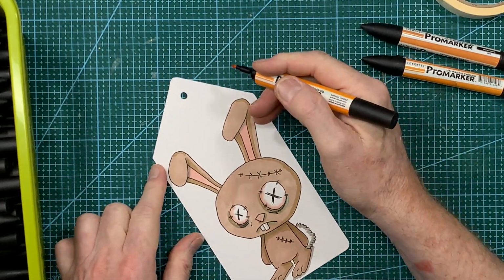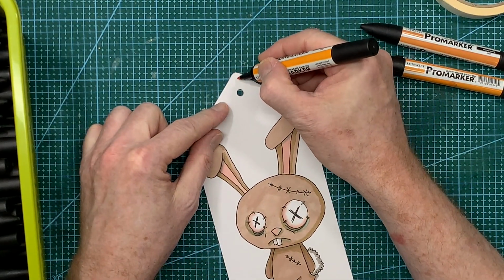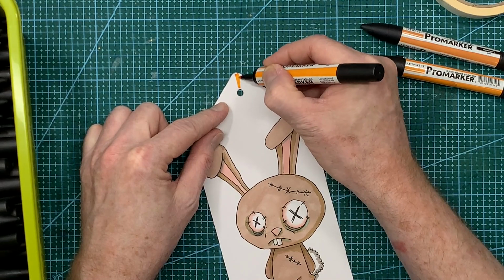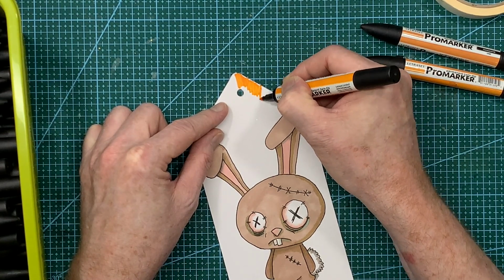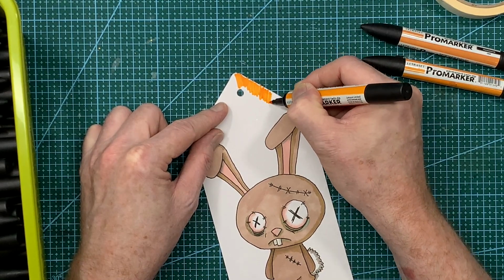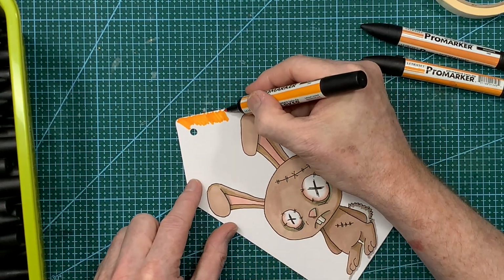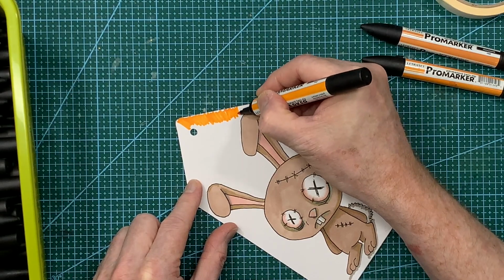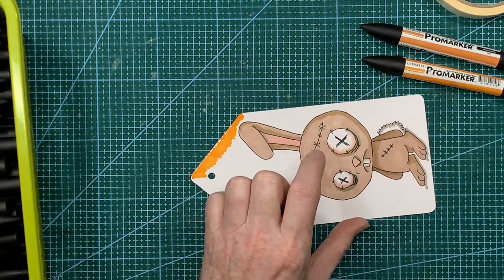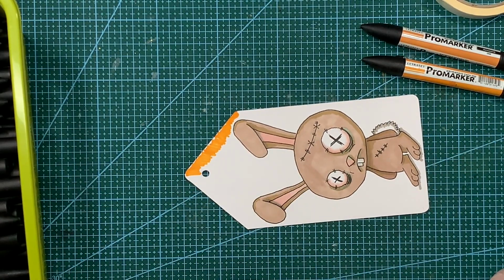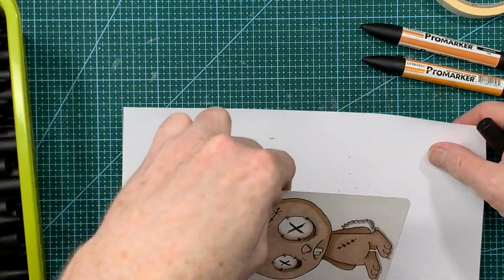So what I'm going to do is I'm just going to come in from the outside and I'm going to create just a kind of flicked border. That's what I really ought to do, get some paper. Oh. There we go.